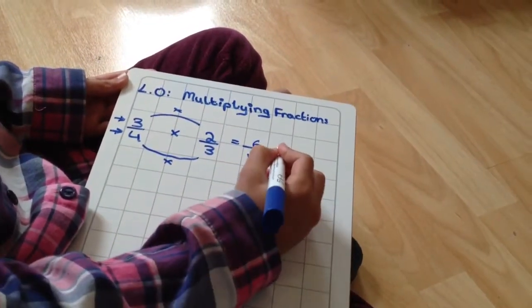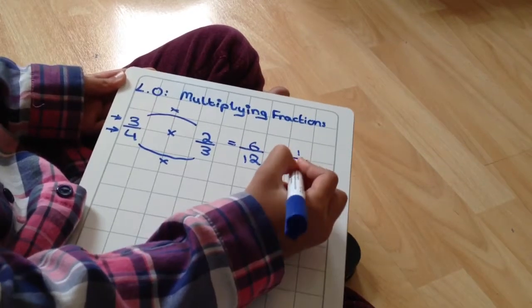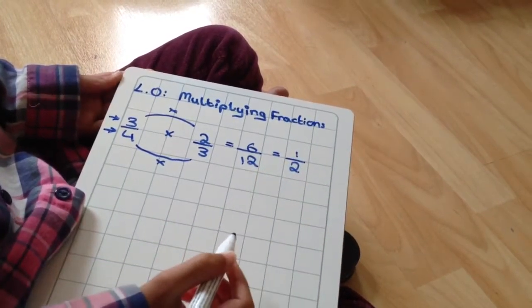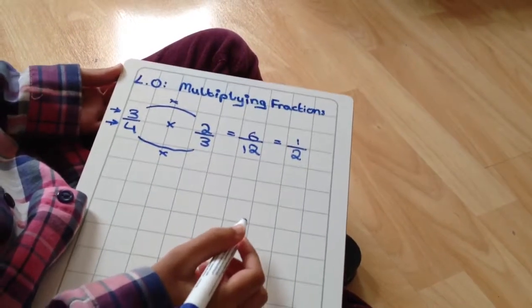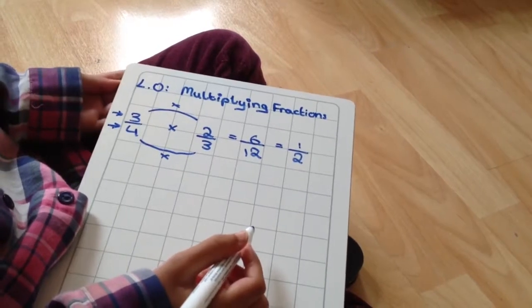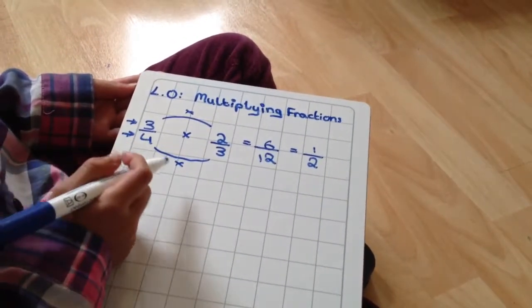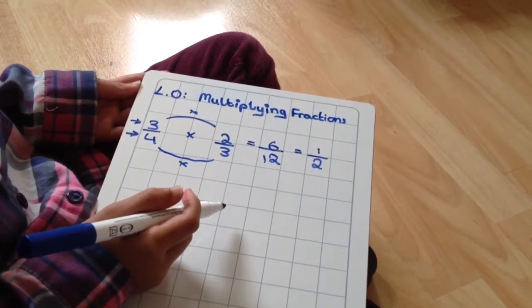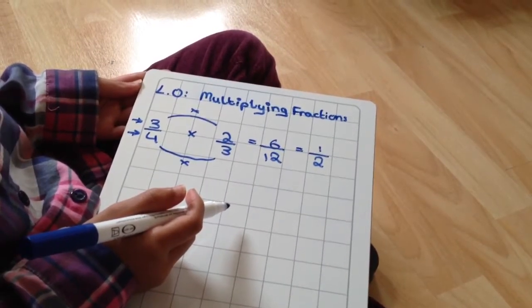If you can simplify that number, then you put it in its simplest form. So you could divide both of these numbers by 6, so you get 1/2. So it's a half. So 3/4 times 2/3, or you could say 3/4 of 2/3, or you could say 2/3 of 3/4, is a half. Or 3/4 multiplied by 2/3 gives you a half.